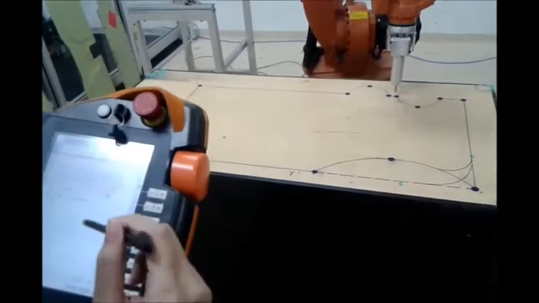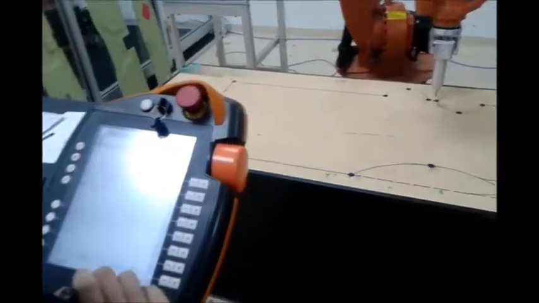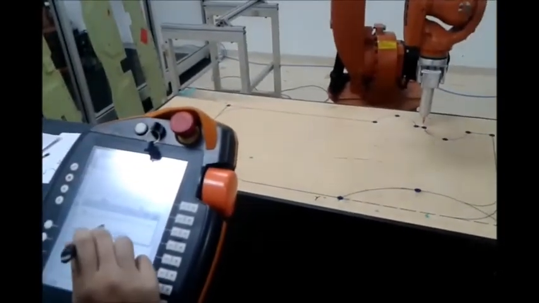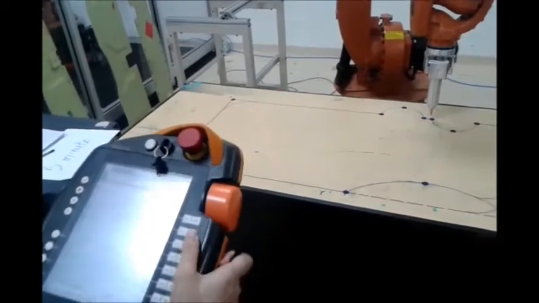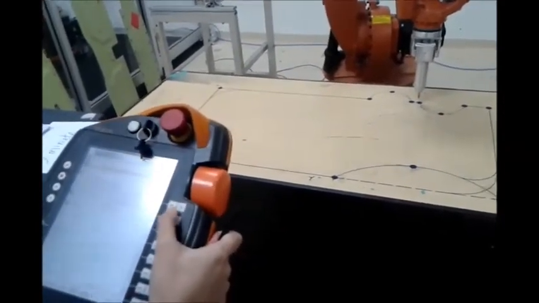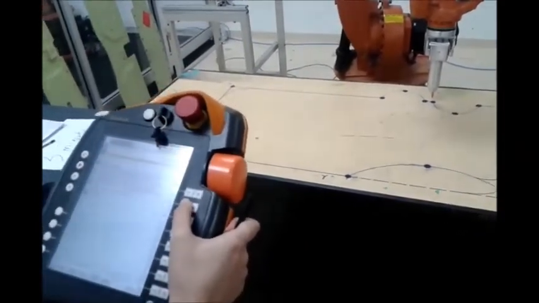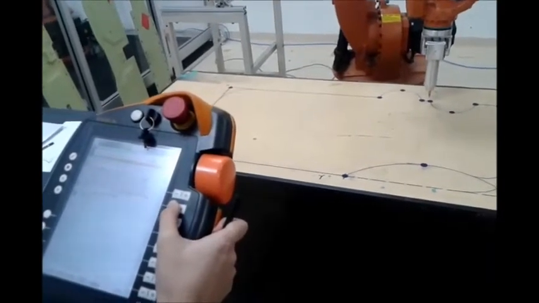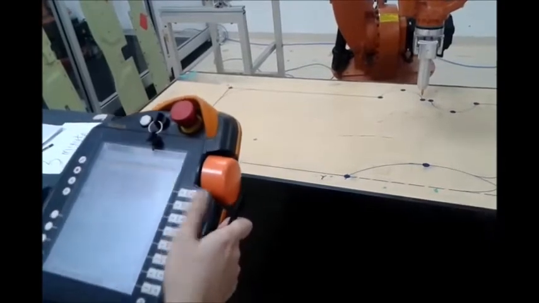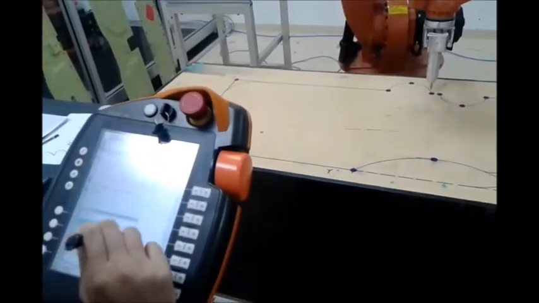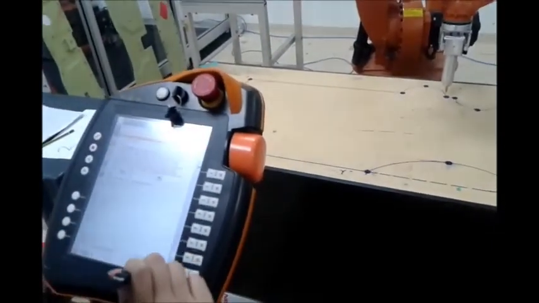Okay. So I reached the next point already. Now teach and yes and okay. Okay, so done. Next is linear motion in y-axis. So I just proceed. So same, go to the linear. Okay.